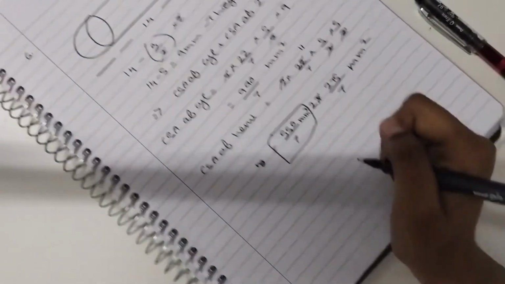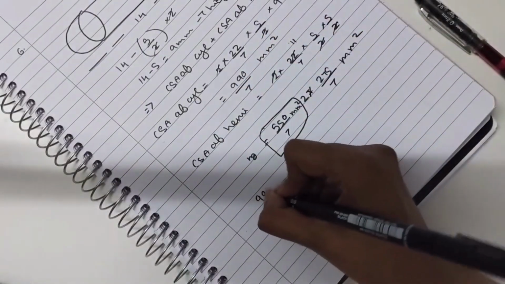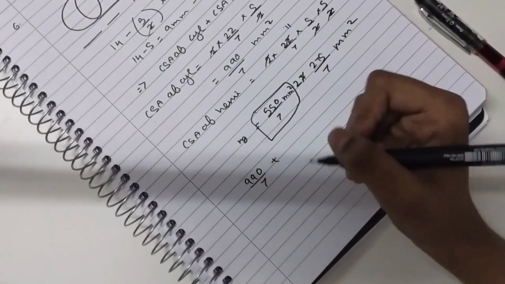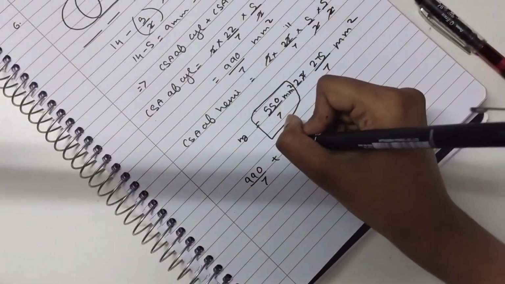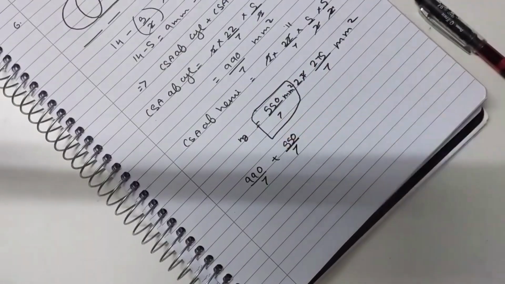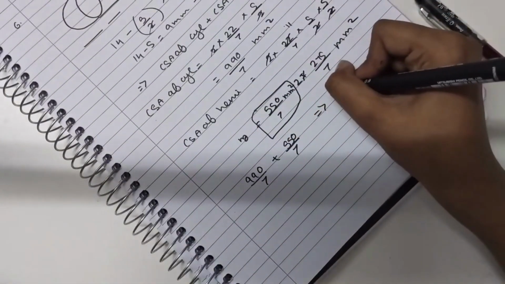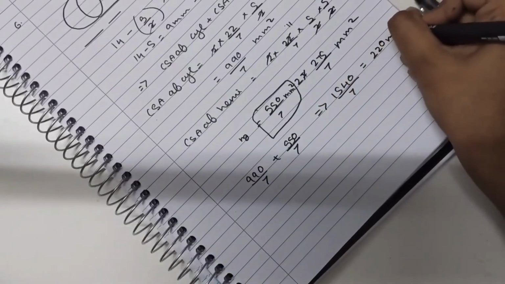So now the total area of the capsule would be the CSA of the cylinder, which is 990 by 7, plus the CSA of the two hemispheres, which is 550 by 7. Since they both have the common denominators, we can add it. So we'll get 1540 divided by 7, which is equal to 220 millimeters squared.